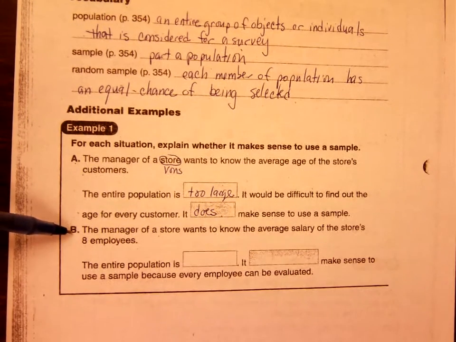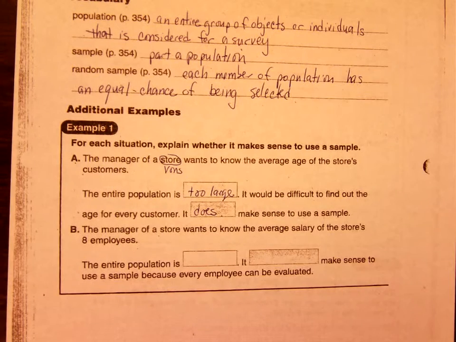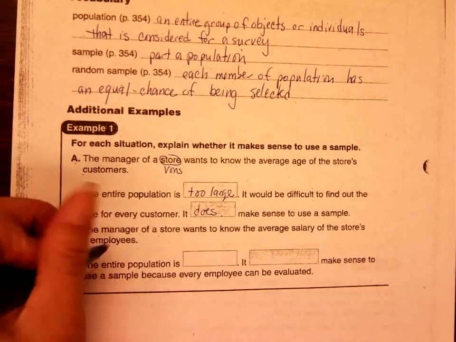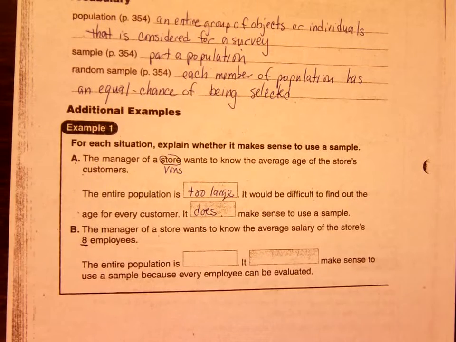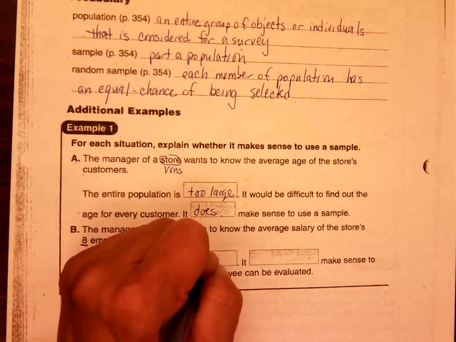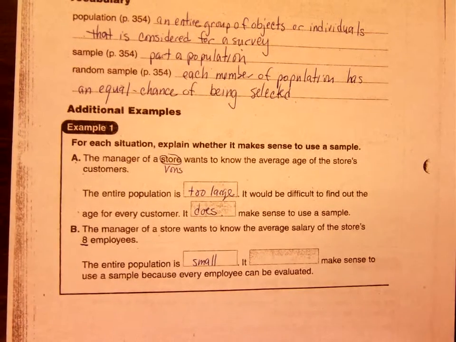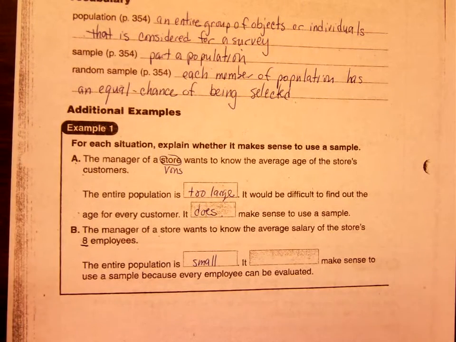Example B, the manager of the store wants to know the average salary of the store's 8 employees. Okay, 8 employees, that is a small number. So the entire population is small. You can ask these 8 people how much they make. Or if I had 36 students, I can ask 36 students how much they make.